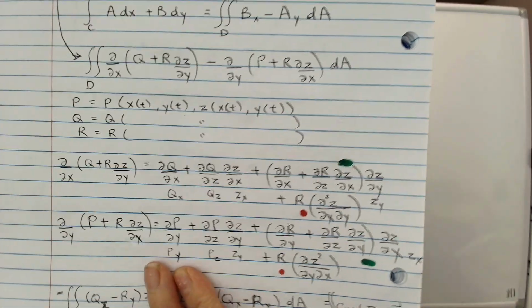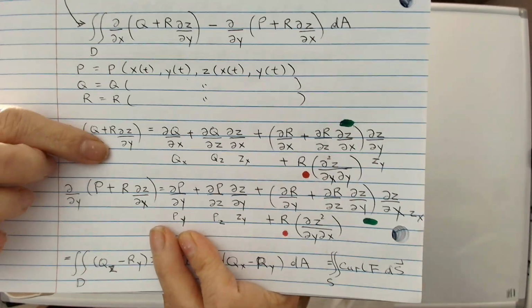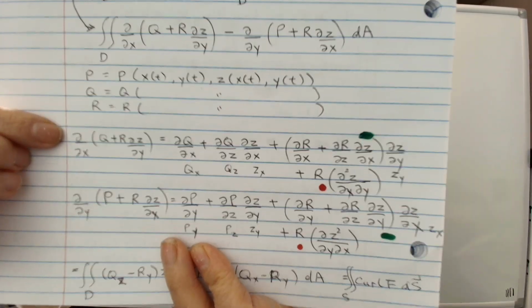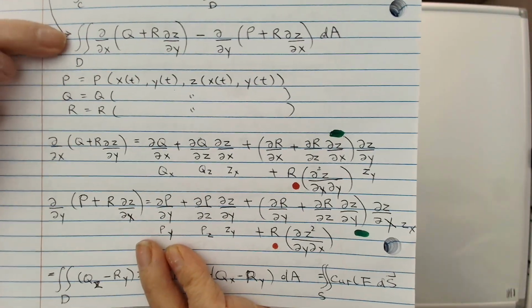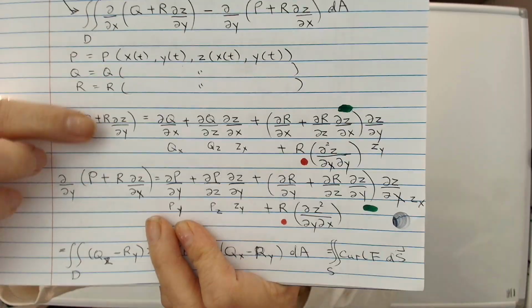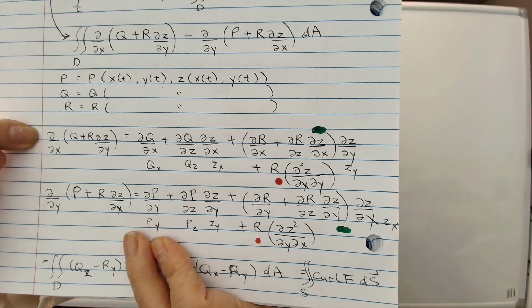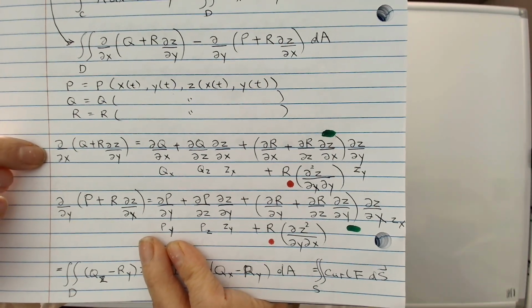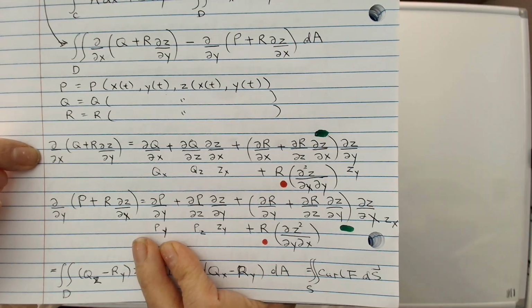So how do you take partial derivatives of Q and so on? First, we need to do the partial with respect to x, the first chunk, which I will write down right here. The first chunk is partial Q, partial x, so far so good.